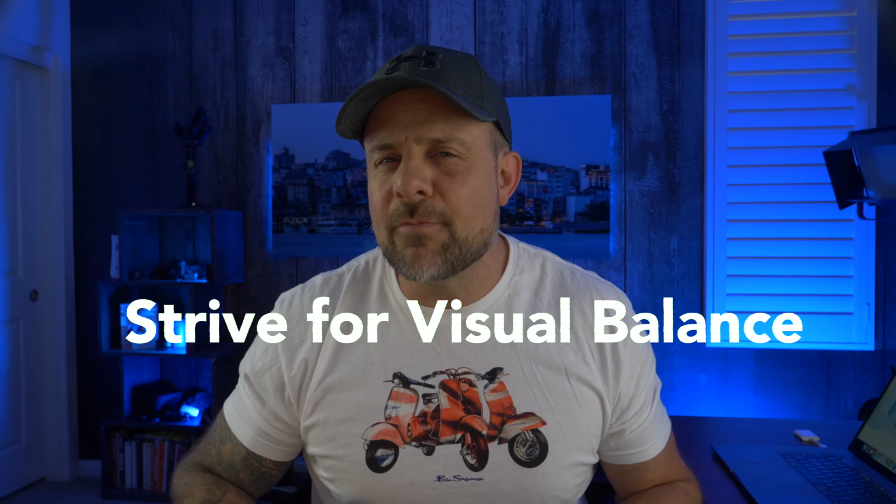Next, we want to strive for visual balance. Visual balance refers to the notion that your photo doesn't feel too heavy on the left or on the right. In other words, if you were to draw a line through the middle of your photo, are the elements on the right visually balanced with the items on the left? Striving for visual balance doesn't necessarily mean that you have to create a shot that is basically symmetrical. Instead, you can use all sorts of features to create visual balance.